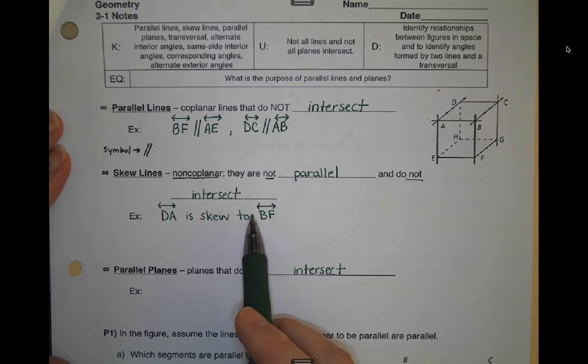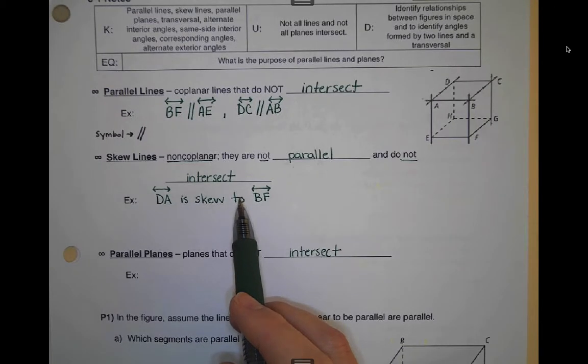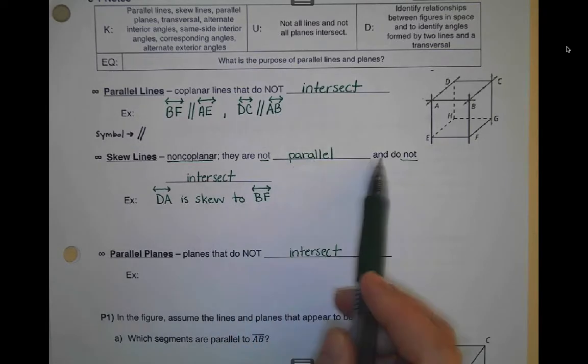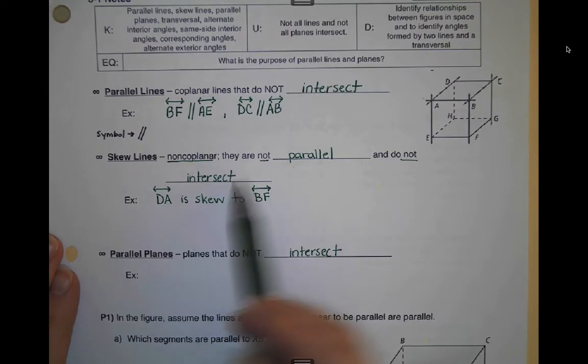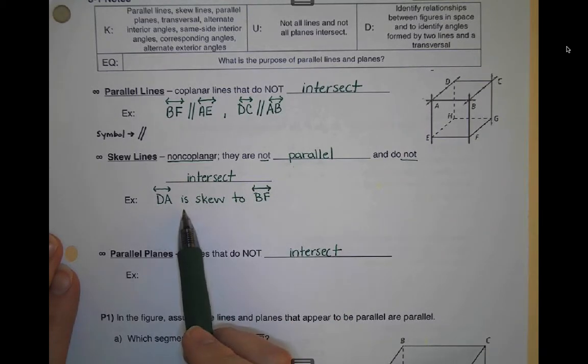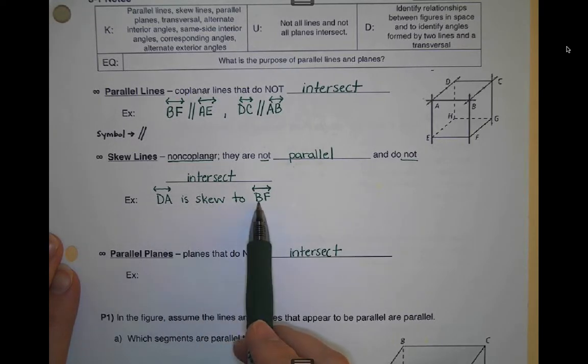Let's go on to skew lines. Skew lines are non-coplanar. They are not parallel and do not intersect. So quite a bit of criteria to meet in order for lines to be skew. They can't be parallel and they do not intersect. So for example, line DA is skew to line BF.